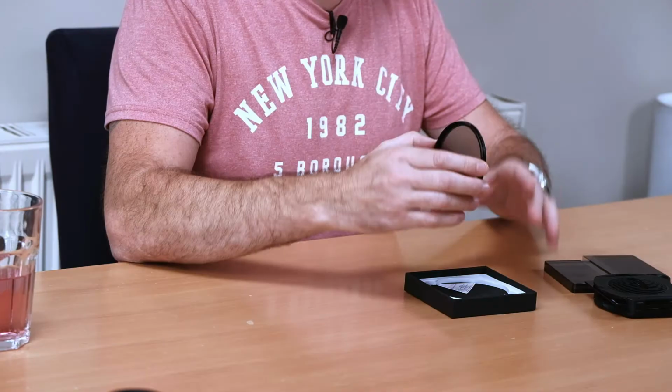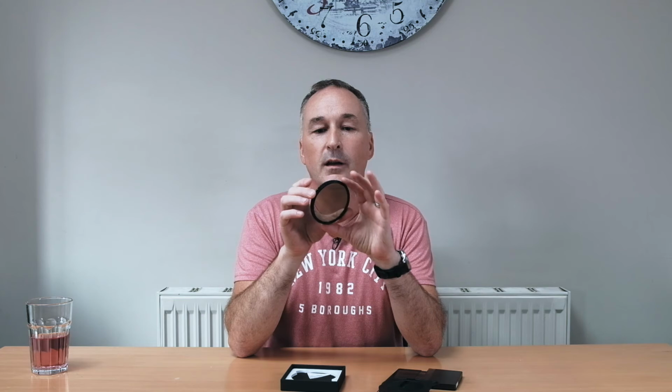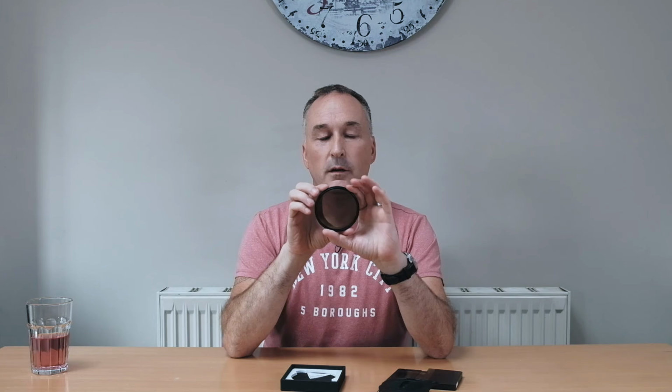Now we also have round versions, but this one's a little bit different. This one is a variable ND. And it basically means that I can vary the strength of the ND, the 2, the 4, the 6, etc. within the filter itself. And let me show you what that does. So here's the round ND, okay, and it's variable.